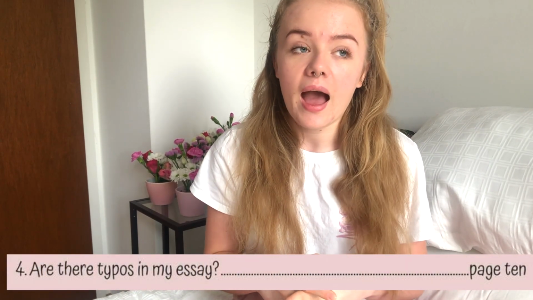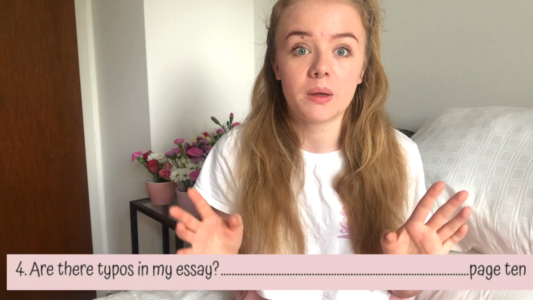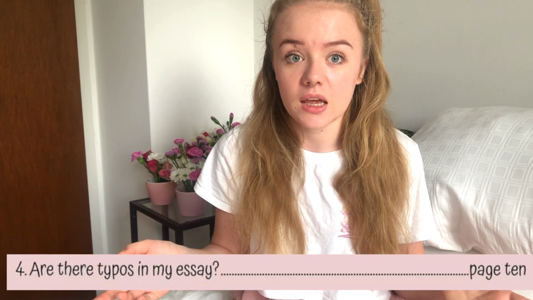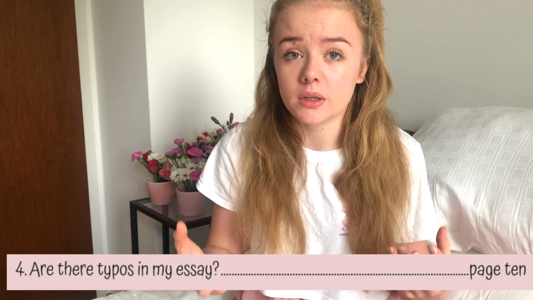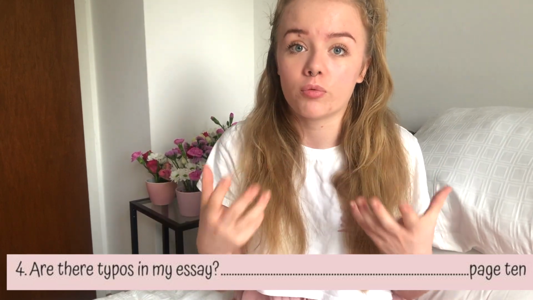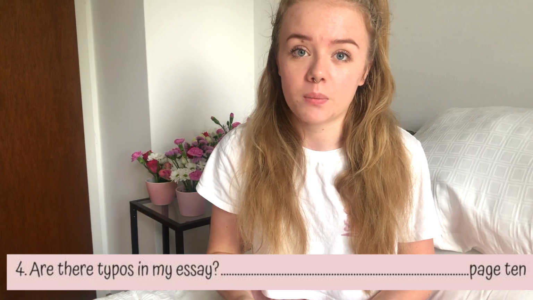So the fourth question is, are there typos in my essay? And this is probably the number one question people go to when they think of editing an essay. You write an essay and then you look for typos, you look for spelling, you look for grammar, stuff like that. People usually skip the first 3 steps, and those are the steps which will really boost your grade and make your writing improve. Of course you don't want typos in your essay.